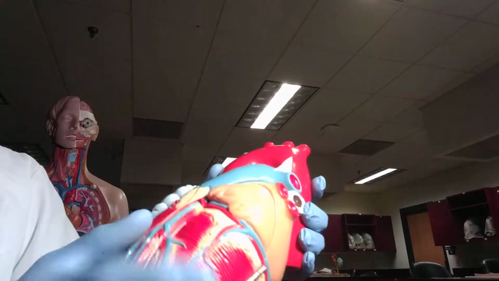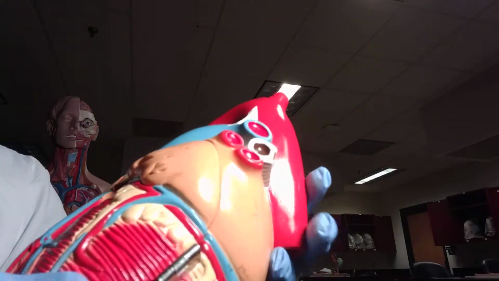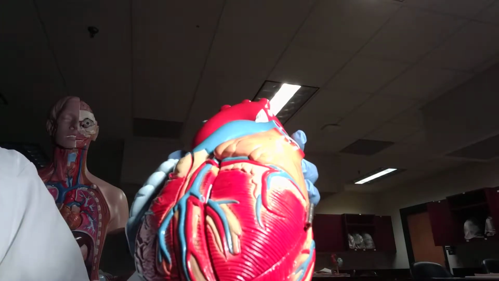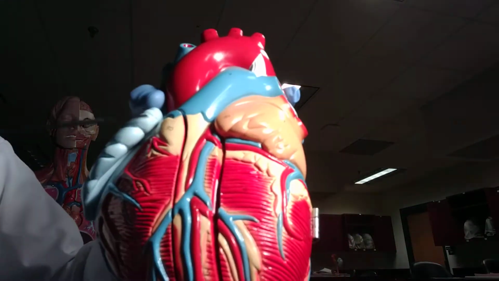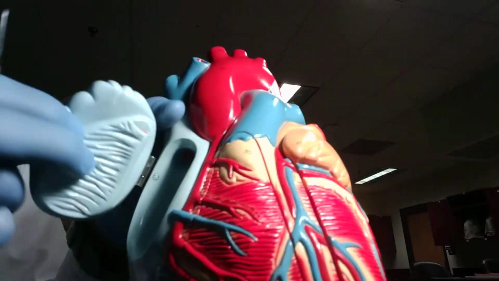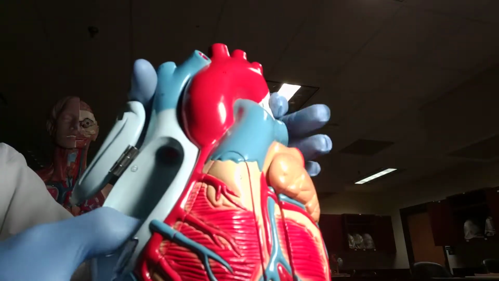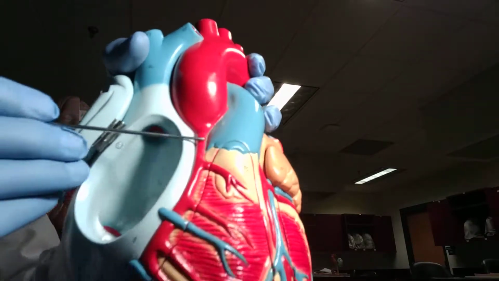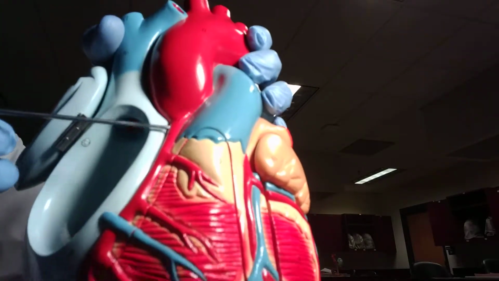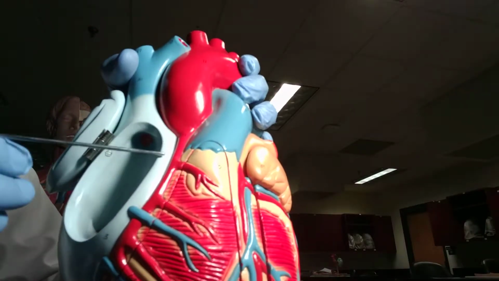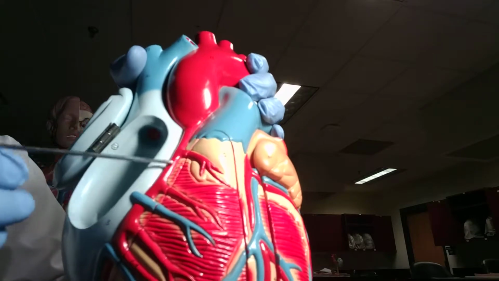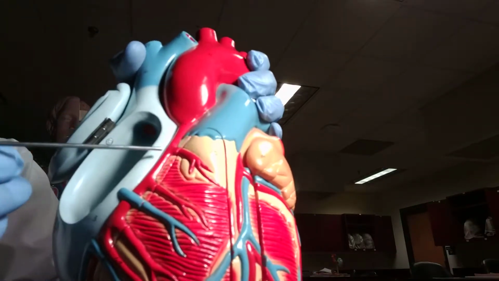Blood supply to the heart comes from the coronary arteries. Coronaries emerge, or come out, of the aorta. We have two major coronary arteries. Right coronary, I'm going to take this away so you can look at it. The right coronary artery runs between the right atrium and the sulcus, or groove, between the right atrium and right ventricle. It runs here and it divides into its branches.